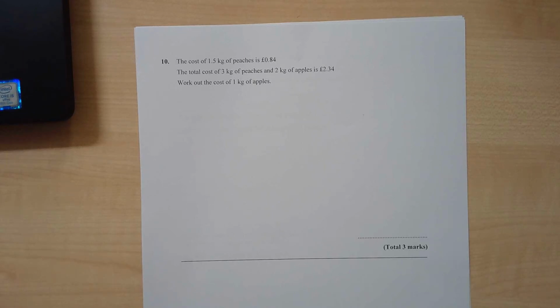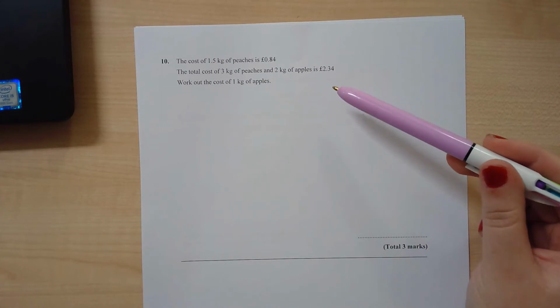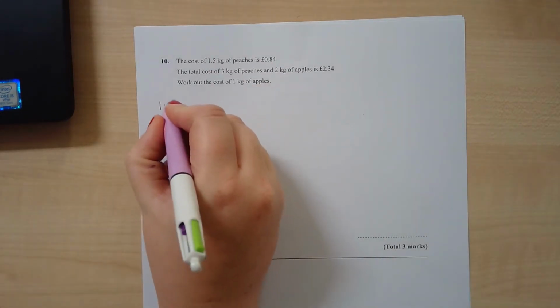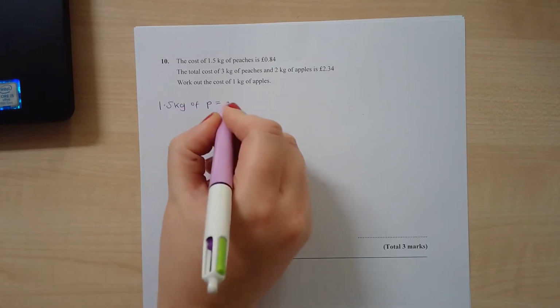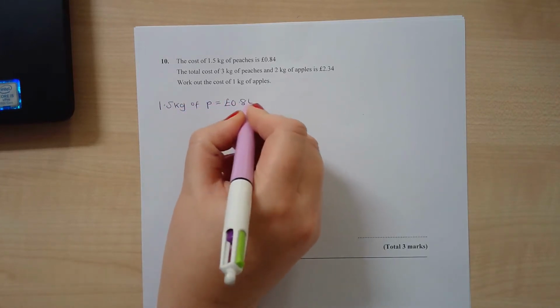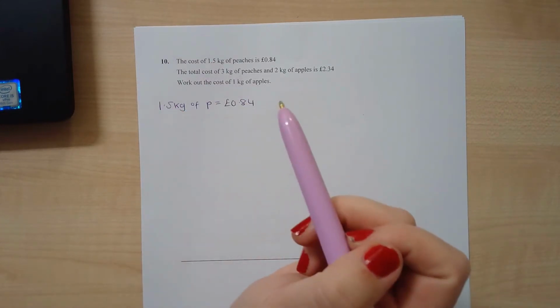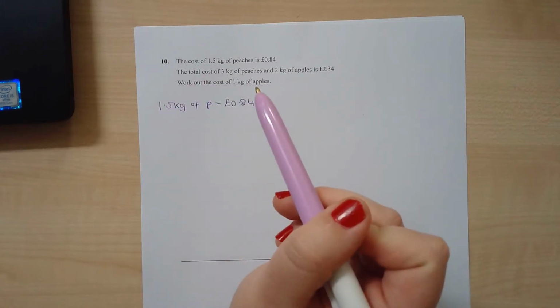Question 10. So I know that the cost of 1.5 kilograms of peaches is £0.84. So I'm going to write that down just so I've got it. P equals 0.84. The total cost of 3 kilograms of peaches and 2 kilograms of apples is £2.34. Work out the cost of 1 kilogram of apples.